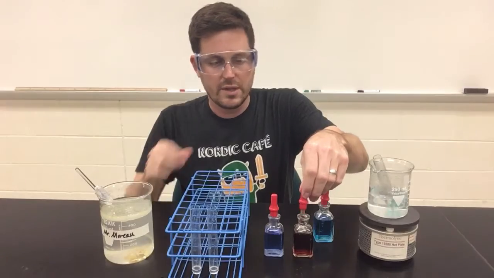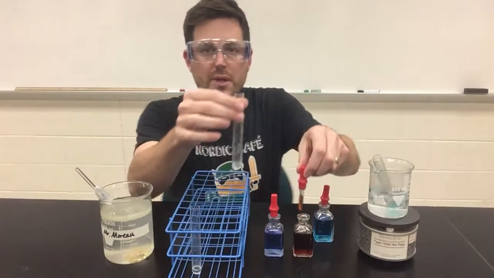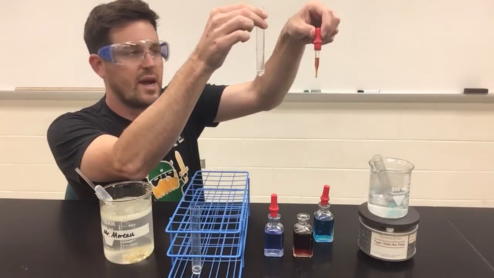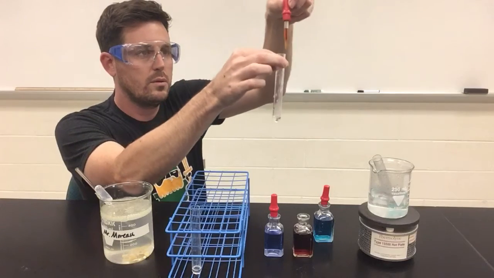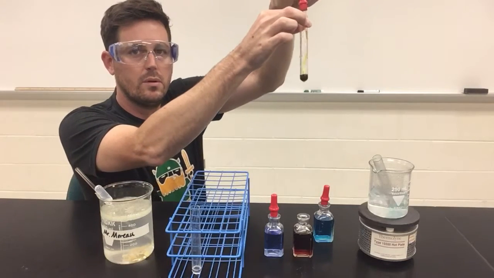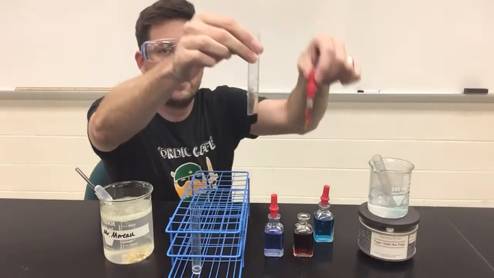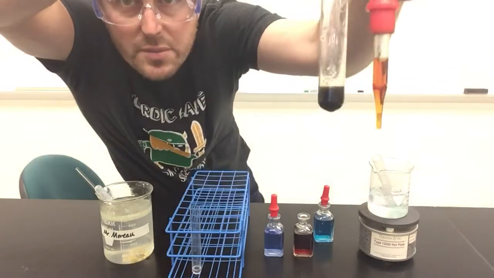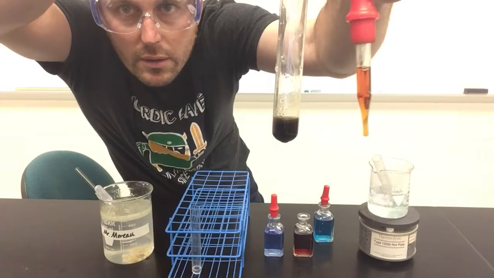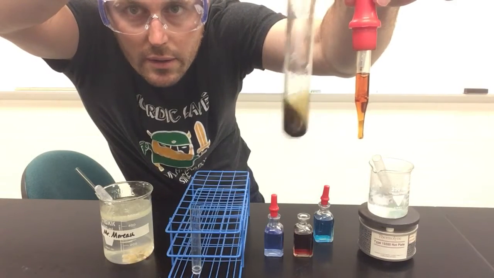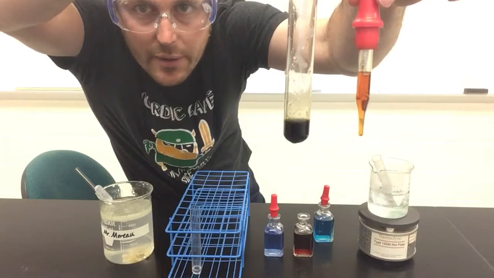While that's going, let's move on to the iodine test, which, as you can see, starts out as a kind of ugly brownish yellow. And when I add it to my sample, we do have a change. So you can see the difference between the original color and the color in the test tube after I mix them together.